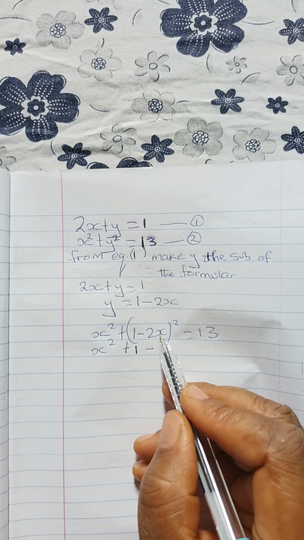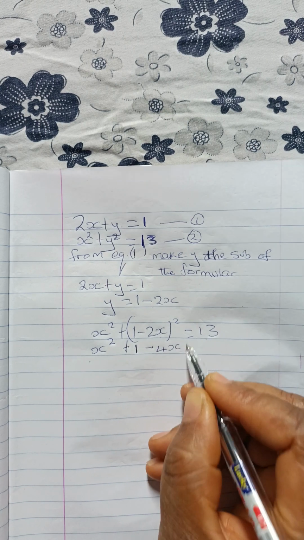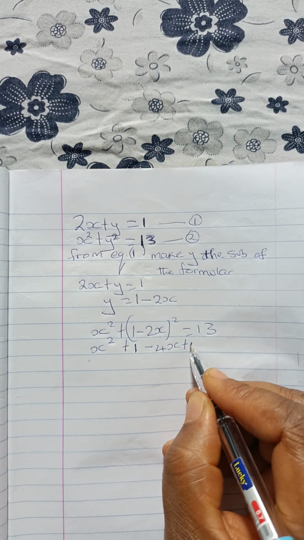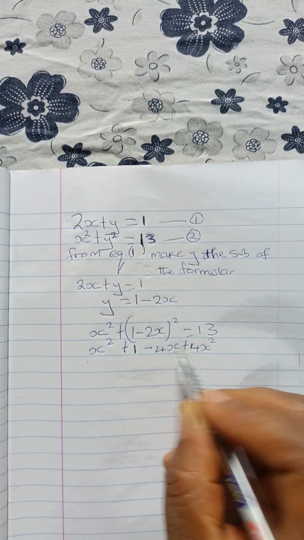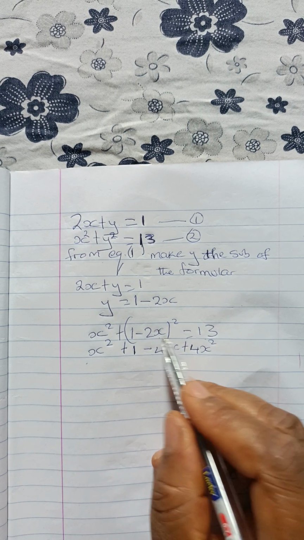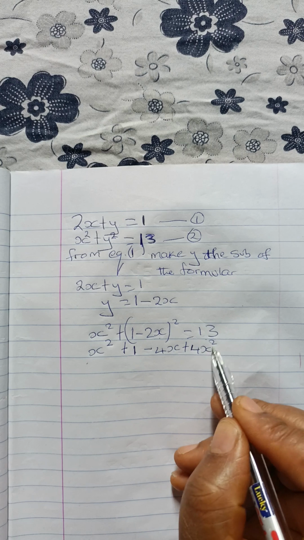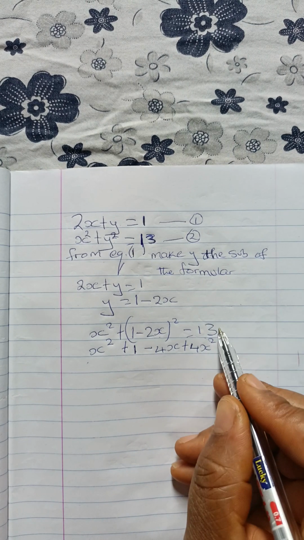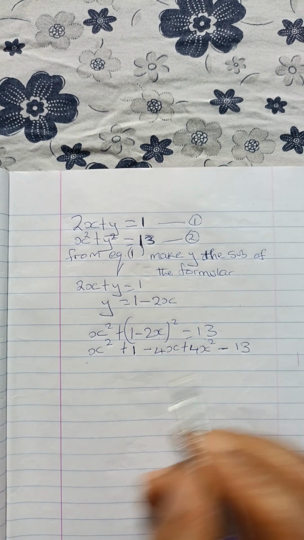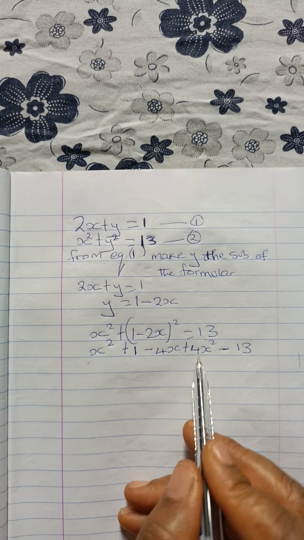Expanding it: 1 times 1 is 1, then 1 times 2x is 2x, and the other is 2x times 1, so together minus 4x. Then 2x times 2x is 4x squared. Our 13 comes over this way, so it becomes minus 13. Now let's get our squares.